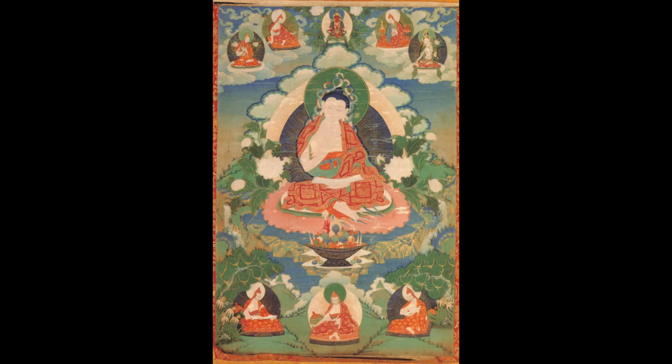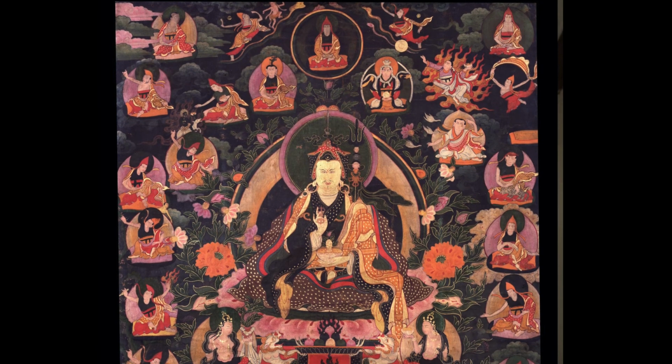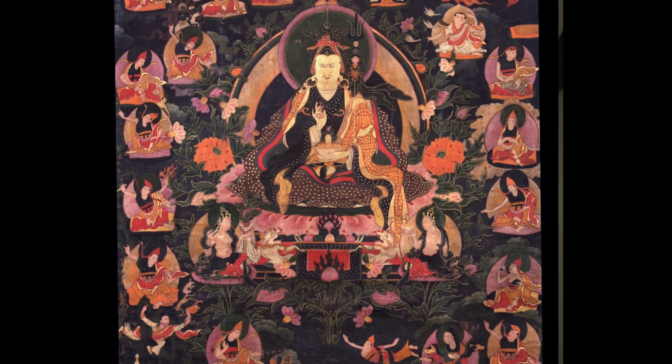We have the 6 ornaments and 2 excellent ones of the southern continent, which are the great Indian panditas and scholars, Nagarjuna, Aryadeva, Asanga, Vasubandhu. We have the 8 forms of Padmasambhava. We have the 21 Taras, Padmasambhava and the 25 disciples.